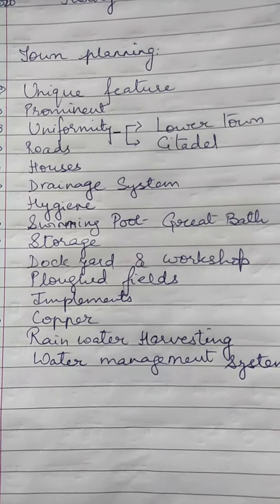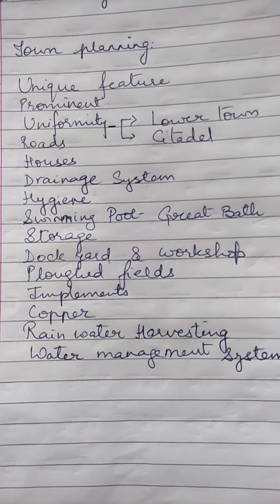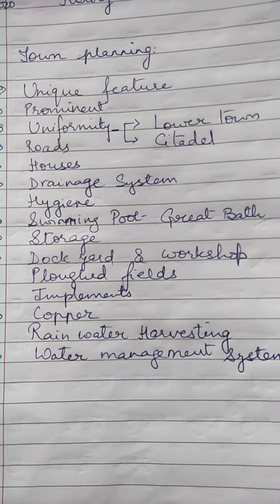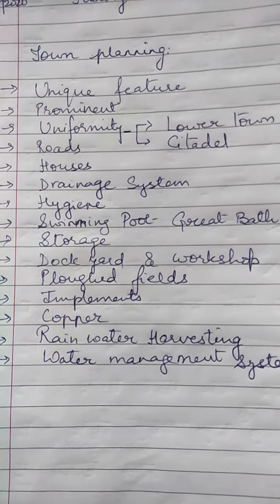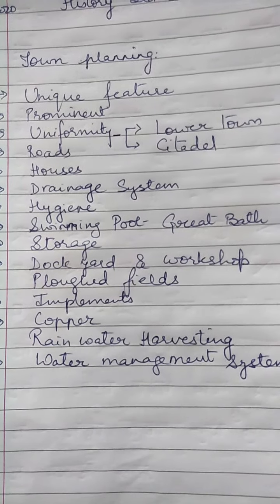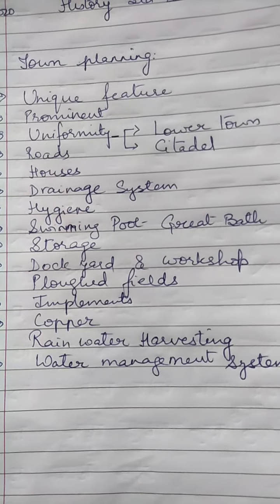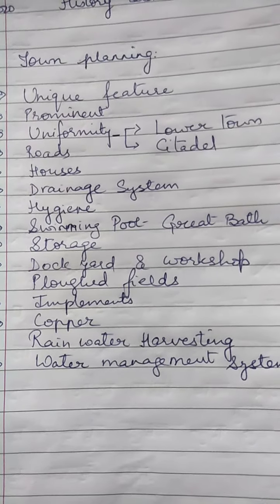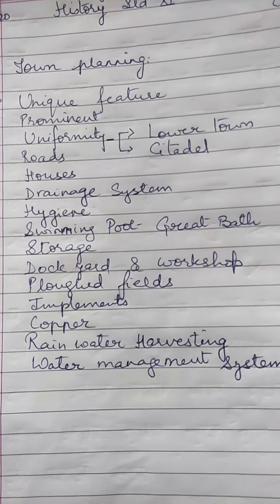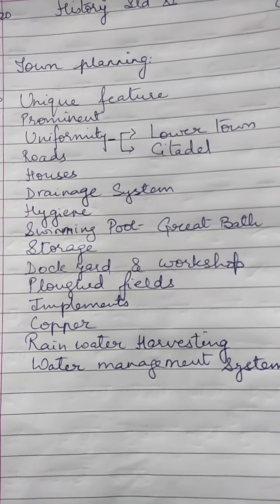Another place is Kalibangan in Rajasthan, which is considered to be the headquarters of the agricultural revolution of the Harappa civilization. There has been information of a huge amount of copper near Kalibangan. It means that many different types of implements were manufactured during that time in Kalibangan.